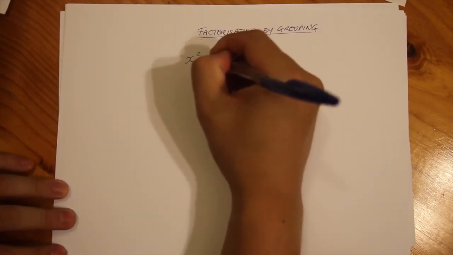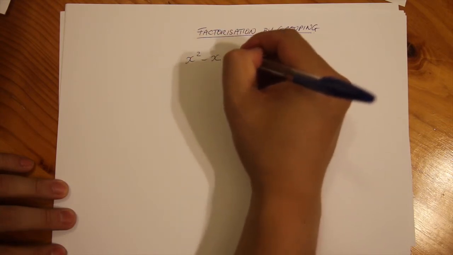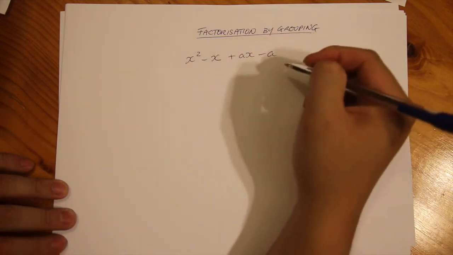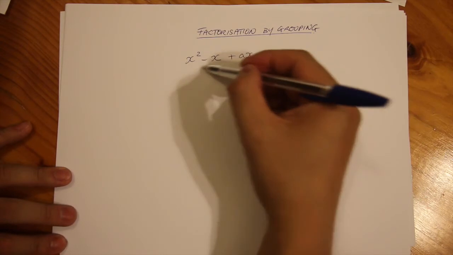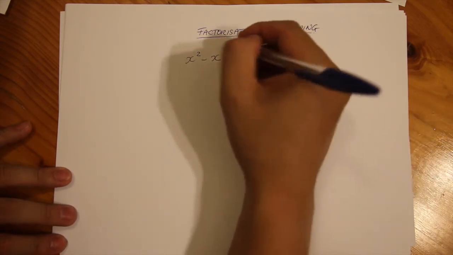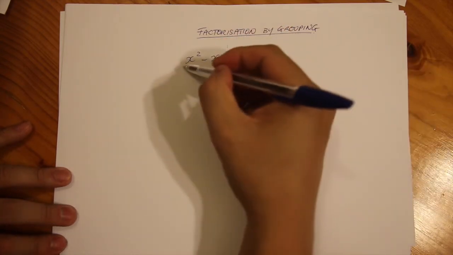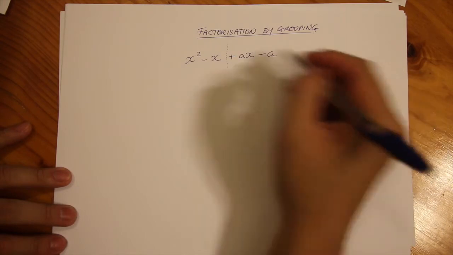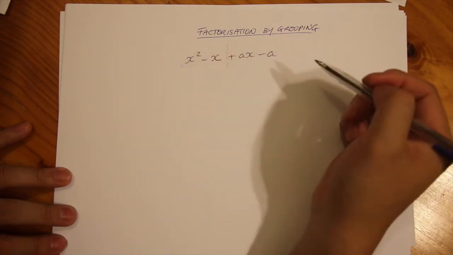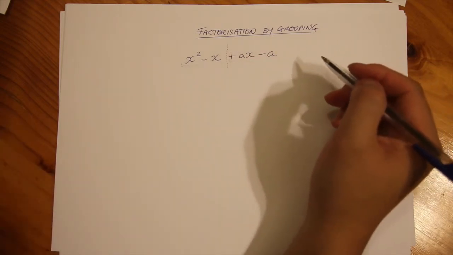Let's have an example of x squared, sorry, plus ax minus a. Alright, we've got 4 terms here, and that's really good, because what we can do, I'm just going to put a dotted line in between, and we're going to split the 4 terms into 2 groups. Okay, so we've got one group that has 2 terms, and we have another group that has 2 terms.